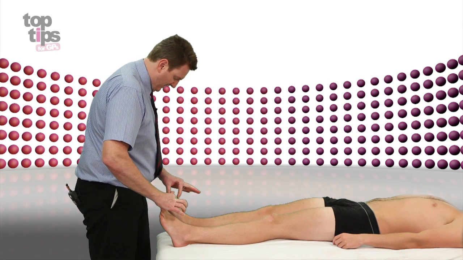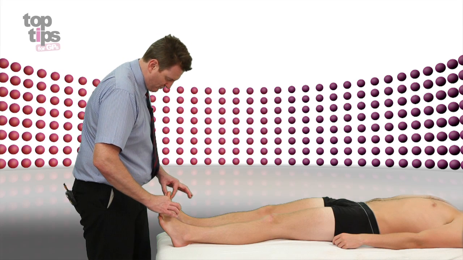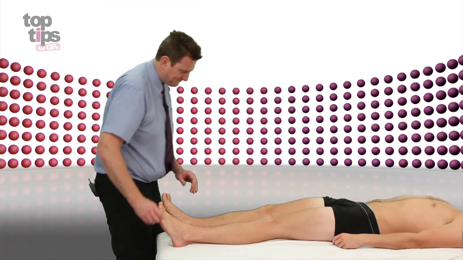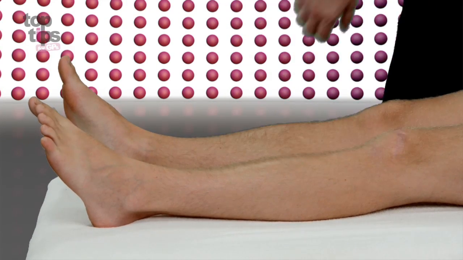And then the same with the big toes. So testing EHL and FHL. So pull the toe towards you and keep it there, and then push me away. Same on both sides. Go on to testing the reflexes.